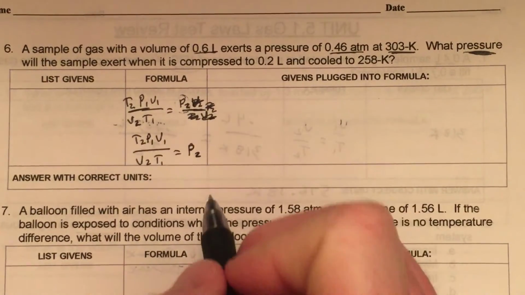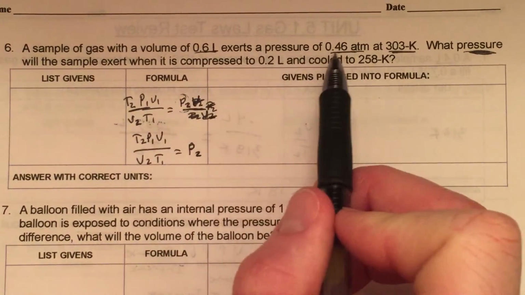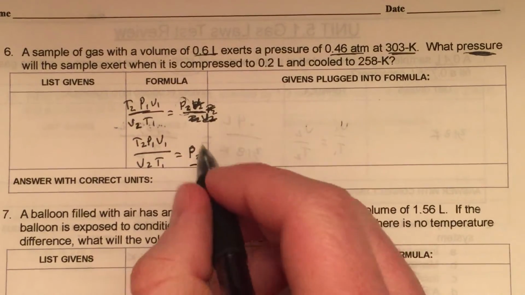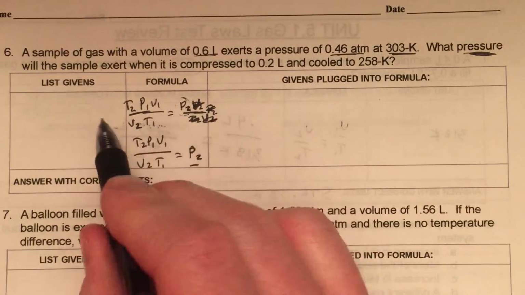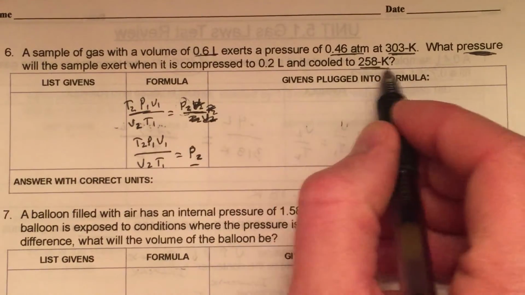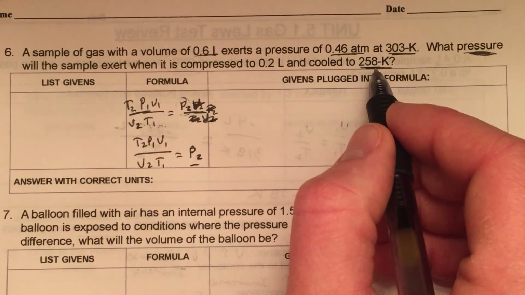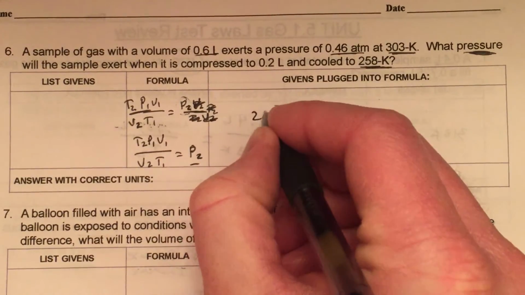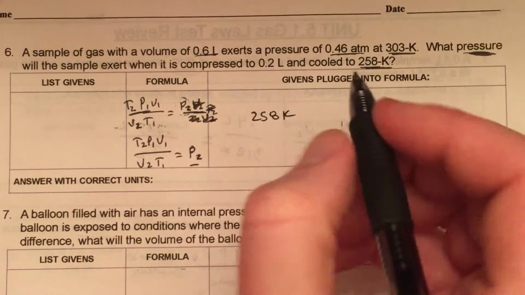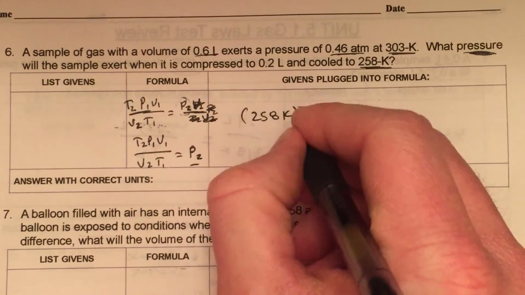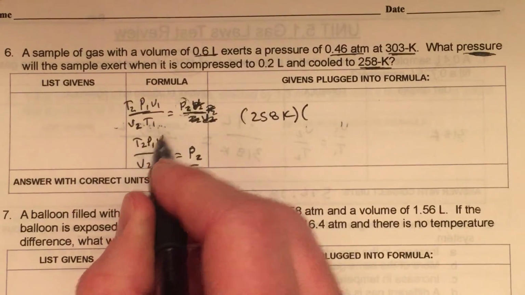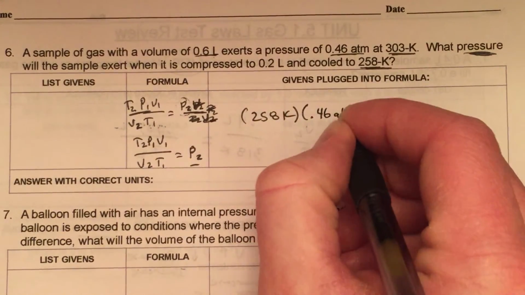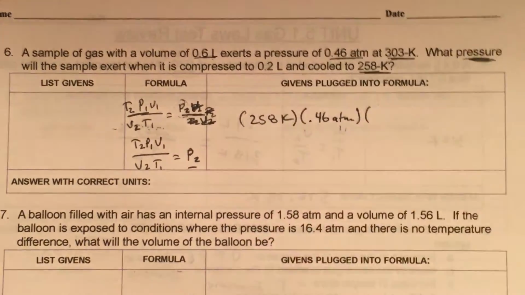Now I can identify all these from the problem and plug them in, and it'll give me pressure 2, since I don't know this. My temperature 2 is my final temperature, and it is in Kelvin, so I don't have to do anything to it: 258 Kelvin. My pressure 1 is 0.46 atmospheres.